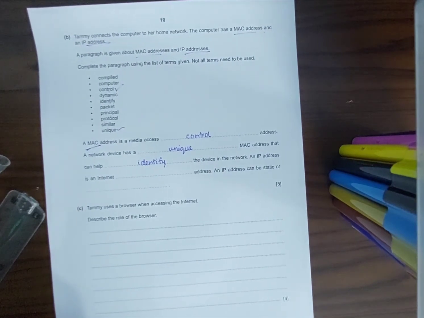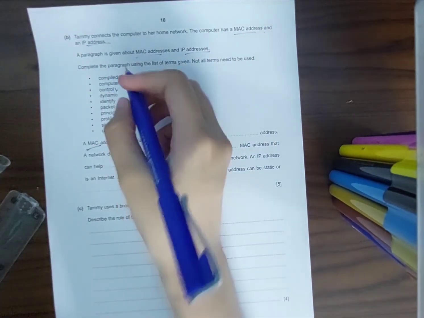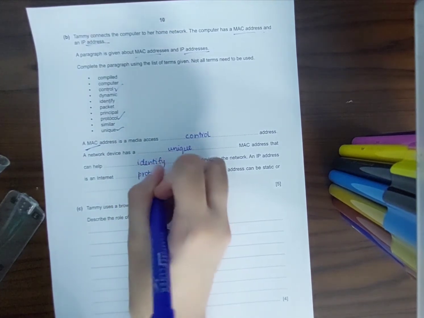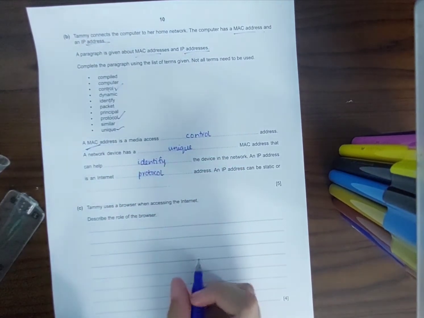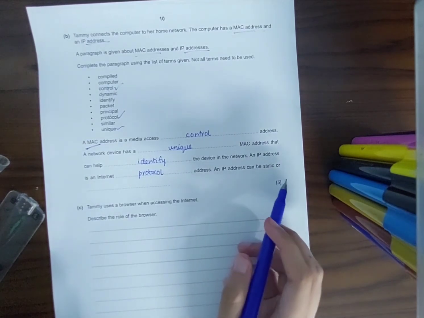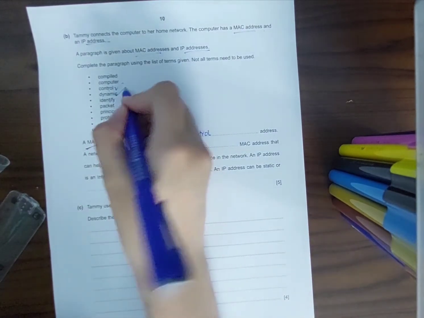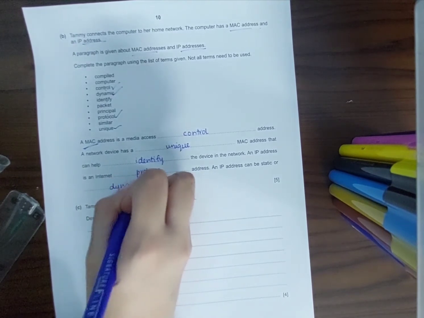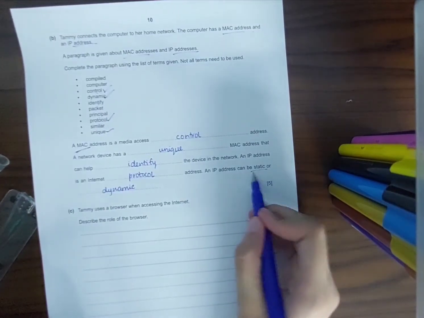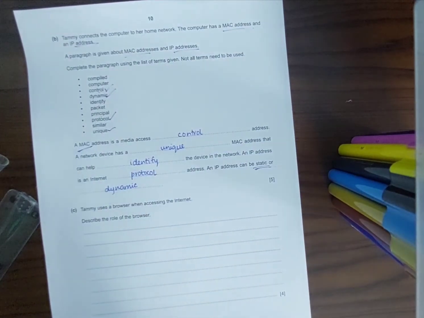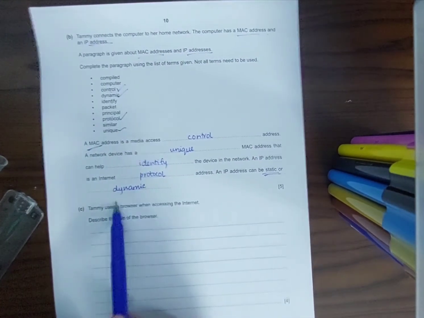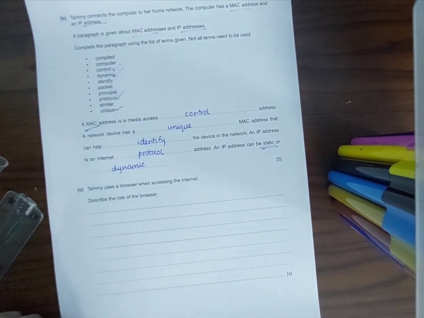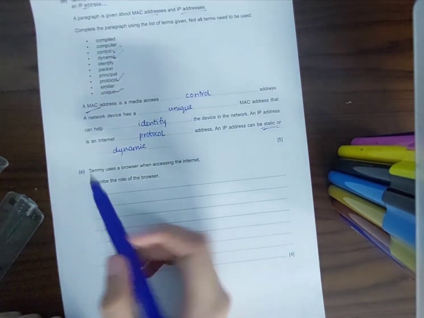An IP address is an internet protocol address. It's the full form of IP, protocol address. An IP address can be static or dynamic. So dynamic is also given. Static means that it won't change each time the user logs onto the web browser, while dynamic is that the IP address may change, every time the user logs onto the web server, or uses the internet.